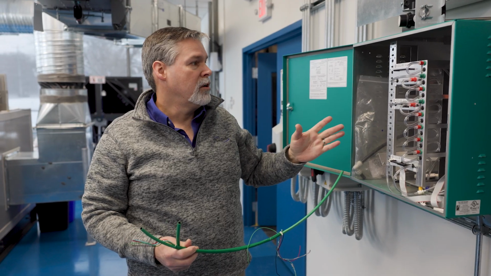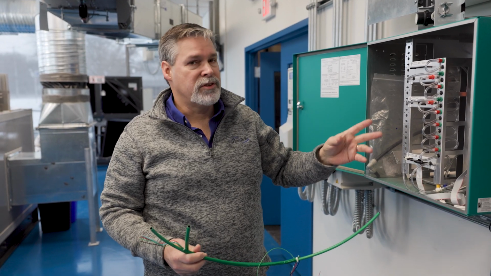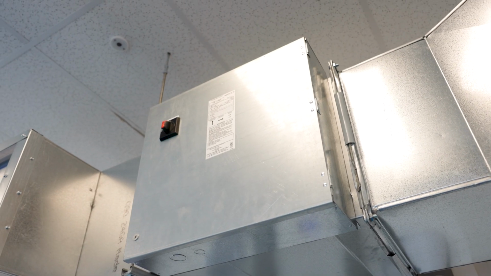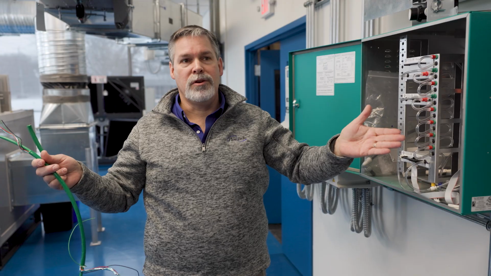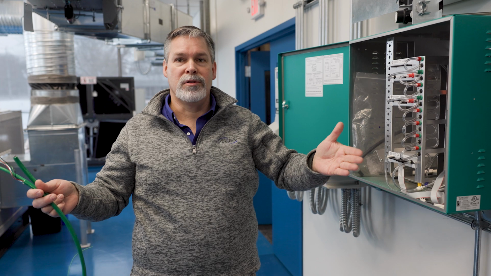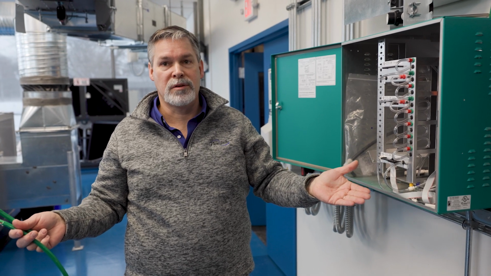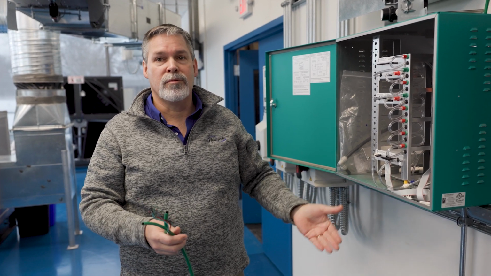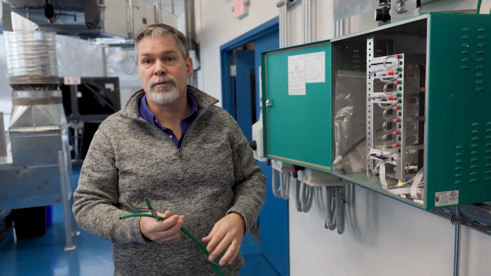Whereas if you had a sensor in the room and a sensor in a piece of ductwork and they drift in different directions, then you don't know: are you putting way too much air into that room when it's not needed, wasting money, or are you not ventilating that room enough, creating a hazard for the occupants?